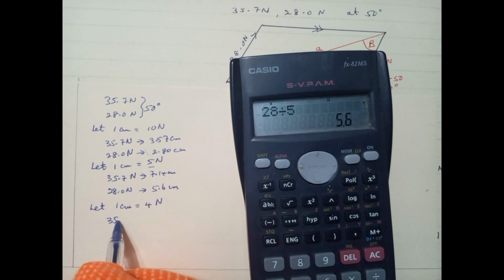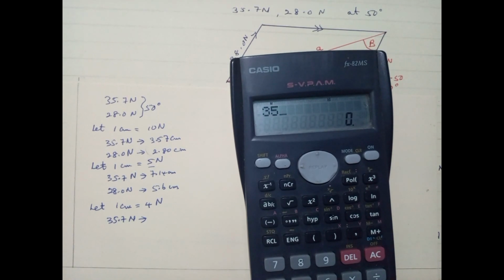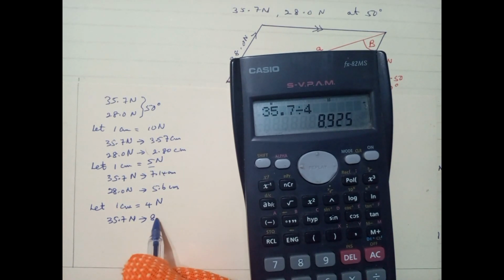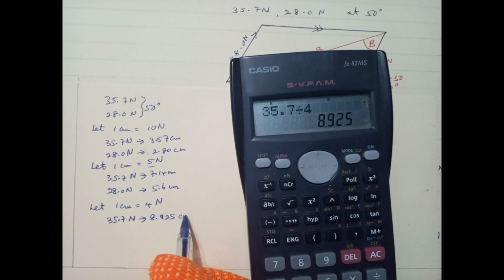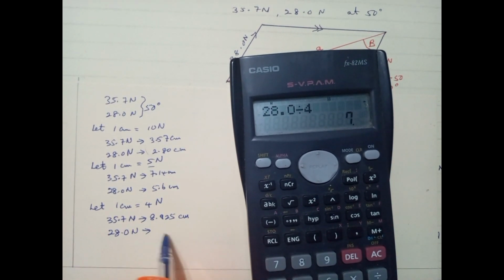In that case, 35.7 newtons would give us 35.7 divided by 4, which gives us 8.925 centimeters, and 28.0 divided by 4 would give us exactly 7.0 centimeters.